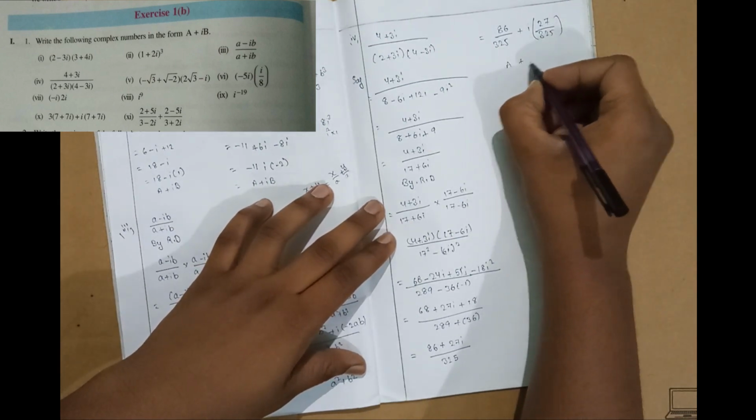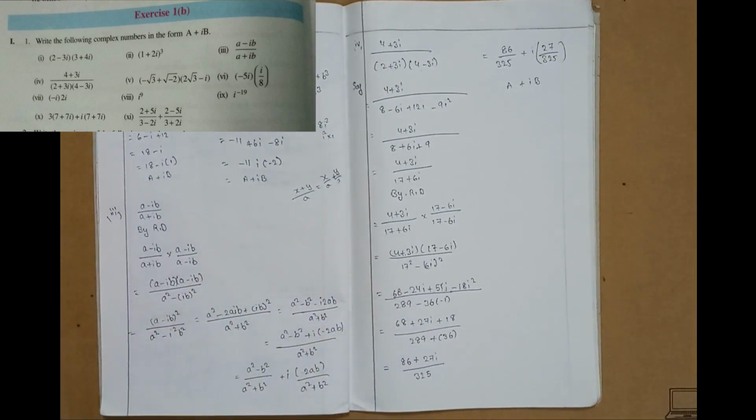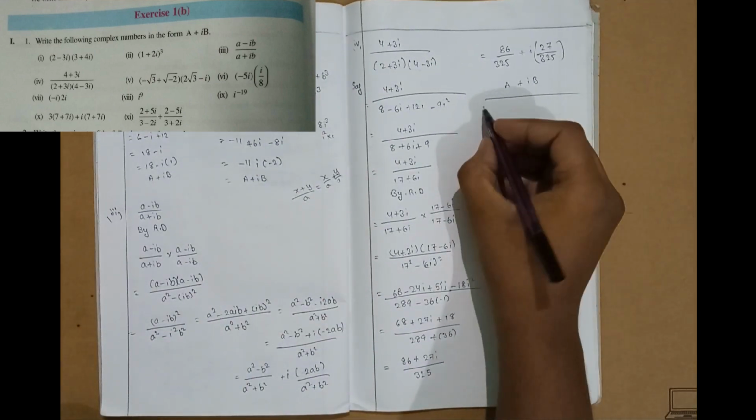Here it is in the form of a plus ib. So fourth one is completed.